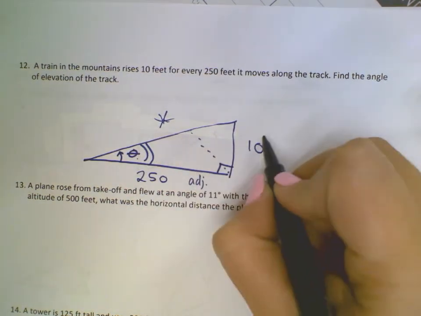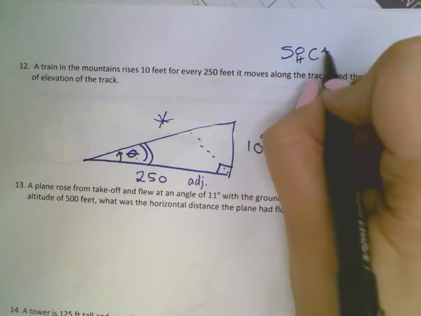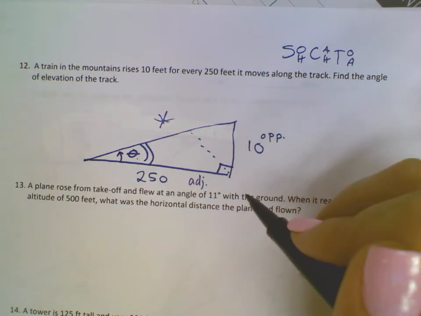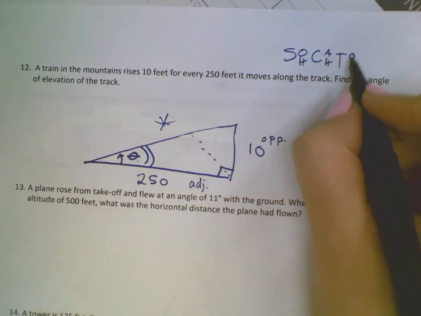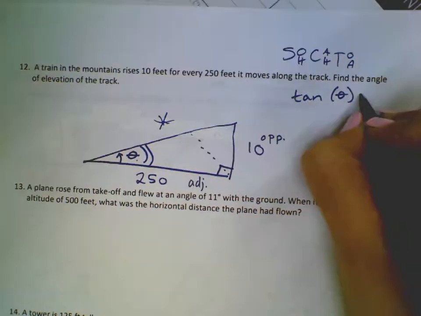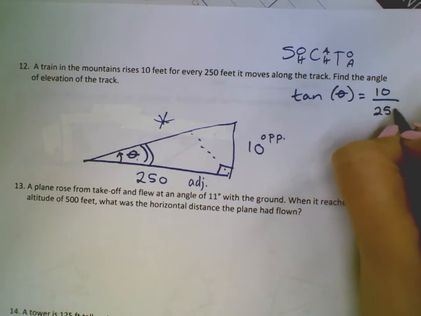Across from the angle is my opposite side. So looking at SOHCAHTOA, I will be dealing with my opposite and adjacent sides. Opposite and adjacent are my tangent functions. So tangent of theta equals opposite over adjacent.